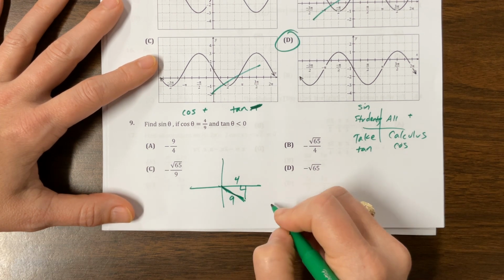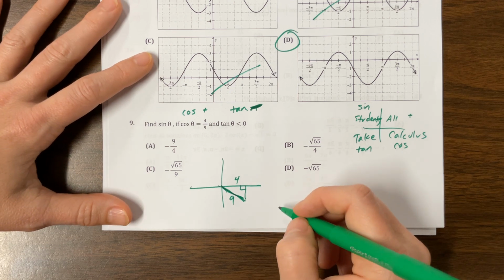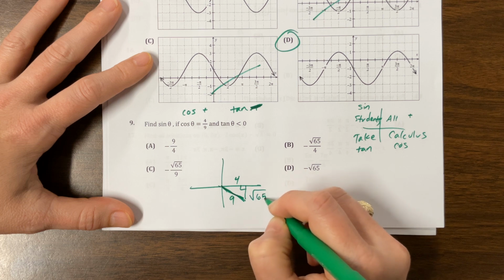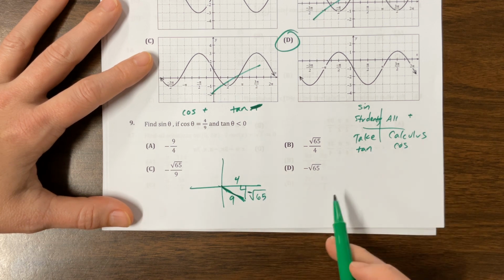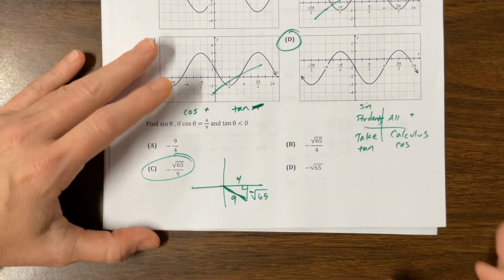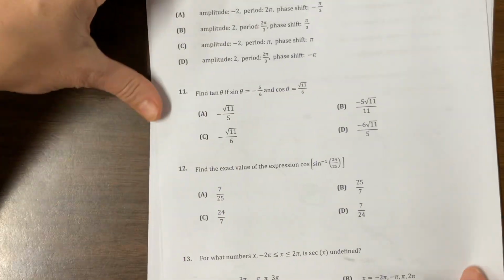So what is this? 81 minus 16 is 65. So root 65, but it's going down, so let's make it negative. So the sine is going to be negative root 65 over 9. That was a fun problem too. I liked it. I like trig so much, you guys.